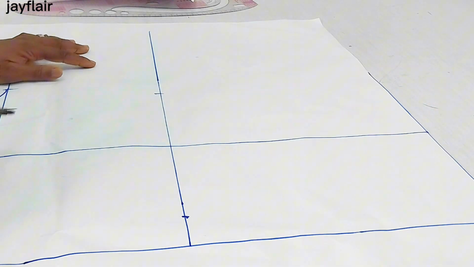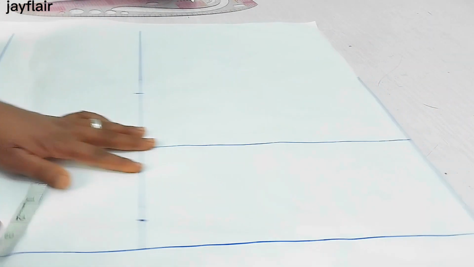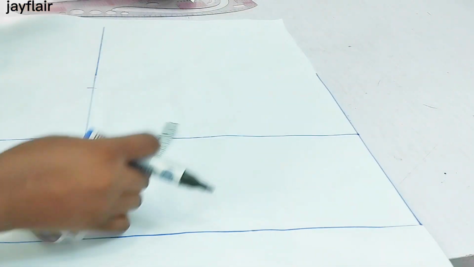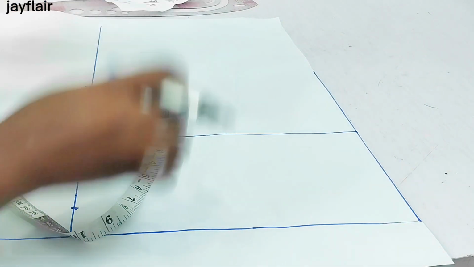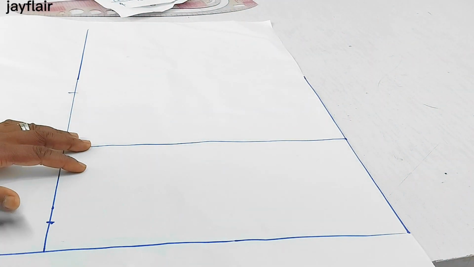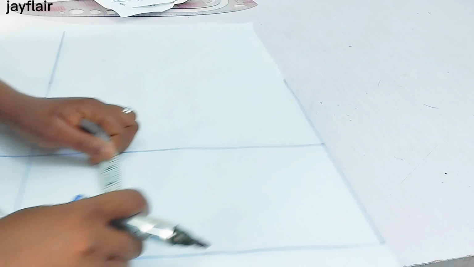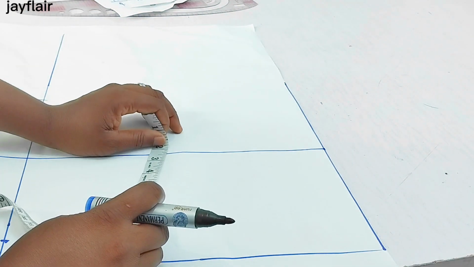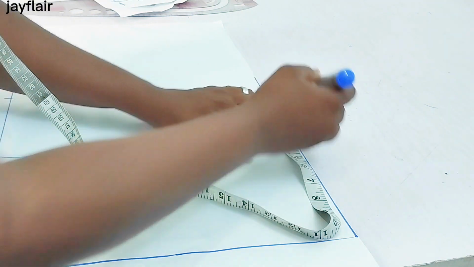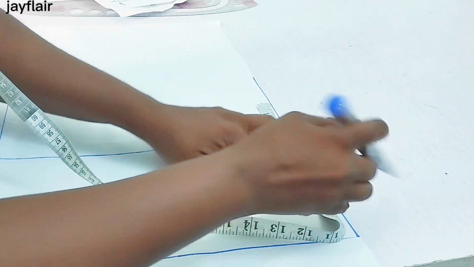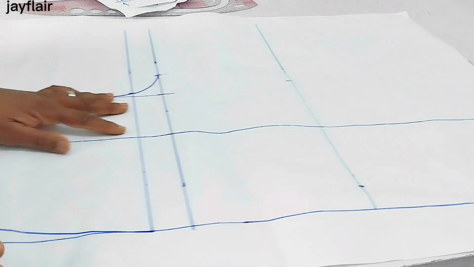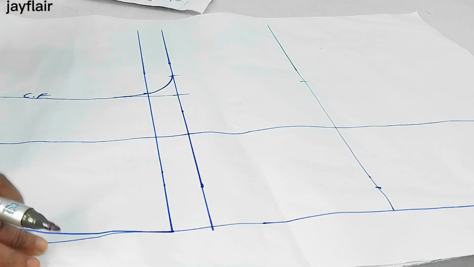And then my cuff entry, which is the M line of my pant. My cuff entry is 14 inches. I also divide 14 by 2, which is 7 for the front and 7 for the back. Then I'll divide 7 by 2 also, which is 3.5. So I'll mark 3.5 here and 3.5 here. So I have all the important points that I need to complete my pattern.